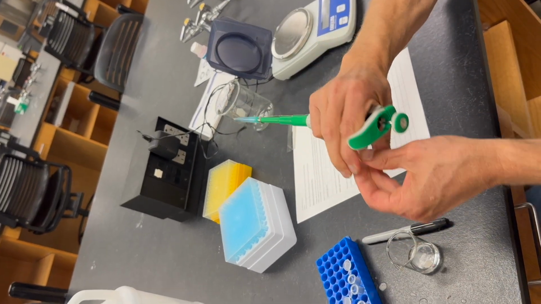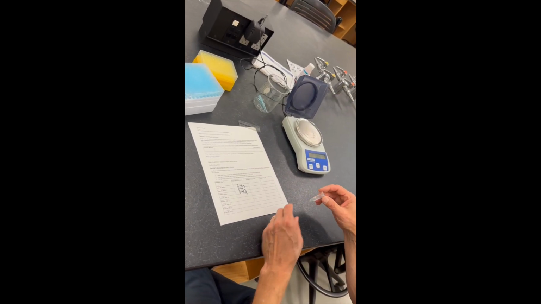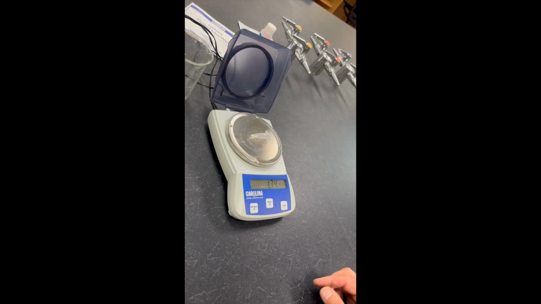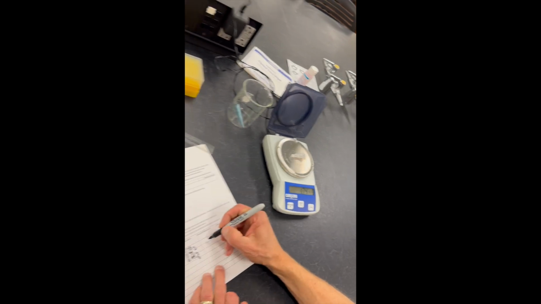Okay, now we're ready to measure the mass of the filled tube. Again, we'll put it onto the balance, and looks like 1.74 grams.